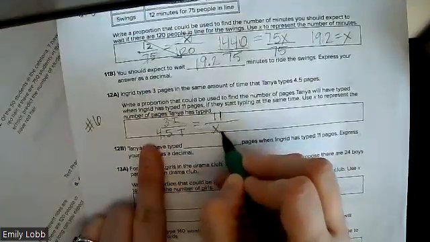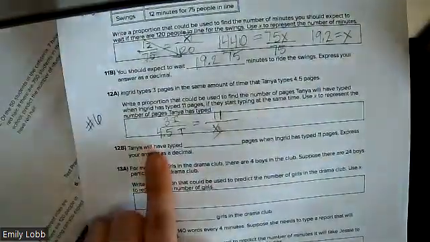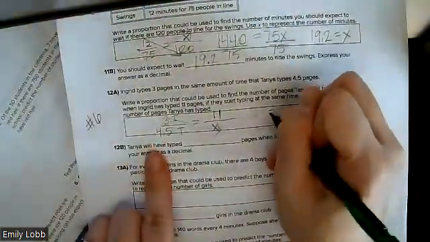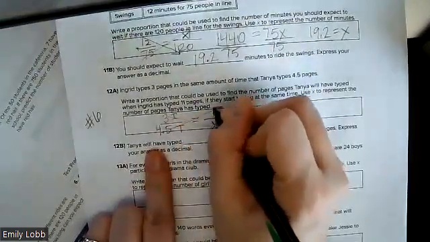Try these. Multiply across. Set it equal. Multiply across.